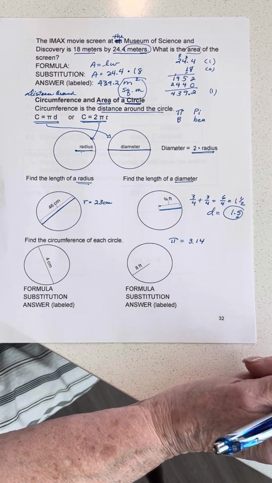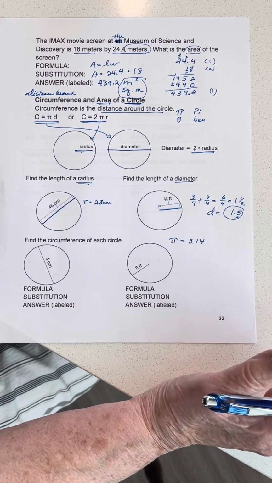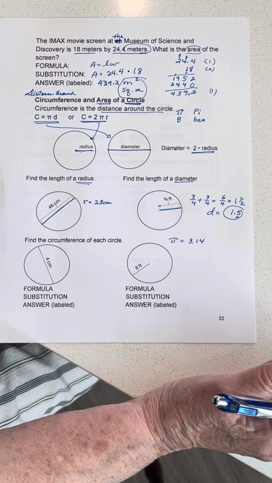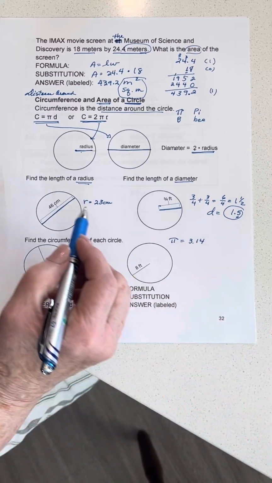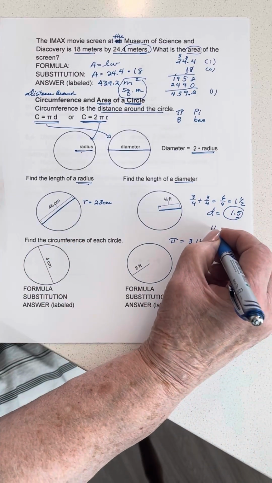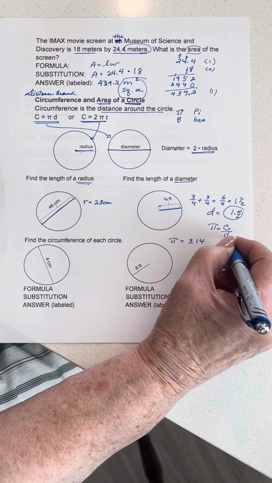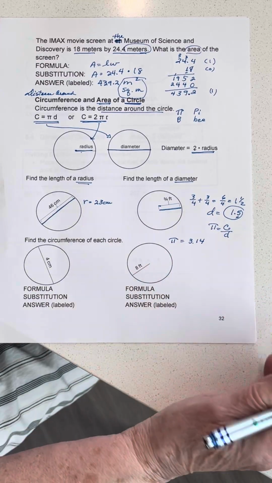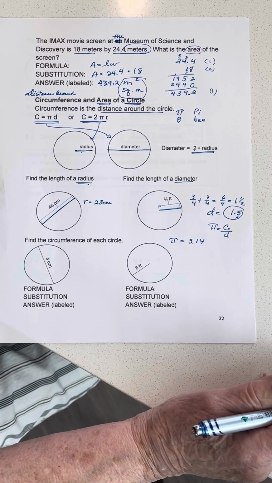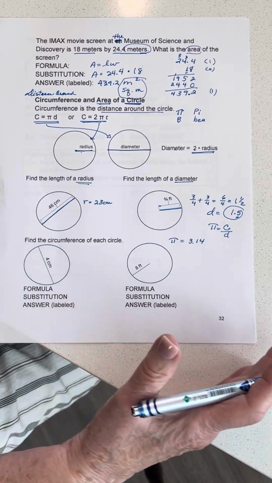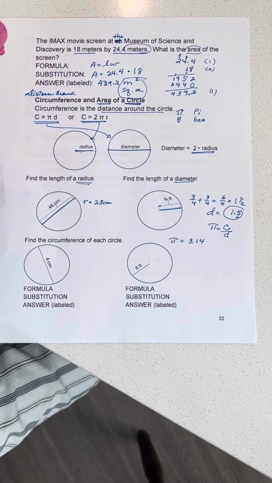Pi is a magic number that the Greeks found long ago, and it is the distance around the circle divided by the diameter, and you come out with a little more than 3. This is a number that never ends. It goes on and on. Many calculators have a key for pi.